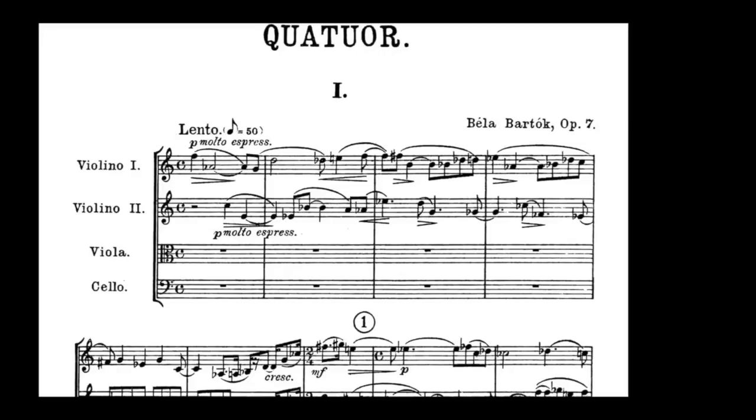Let me make sure original sound's on. It's not. All right, so you have this opening figure.